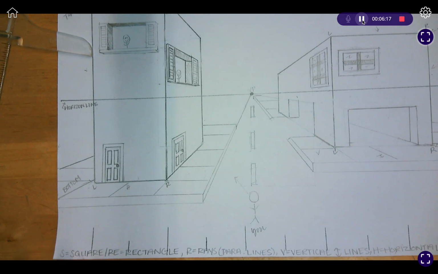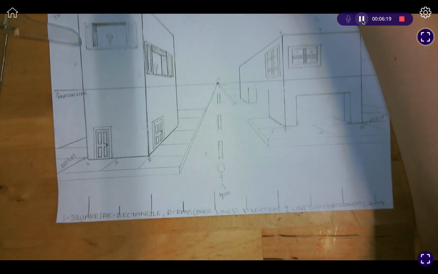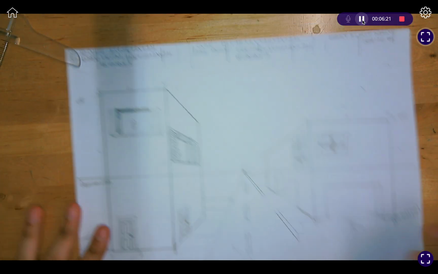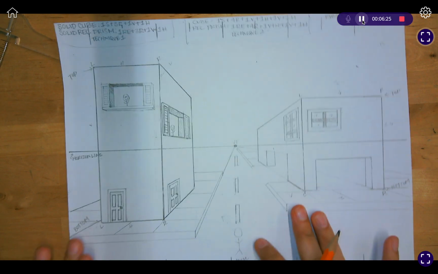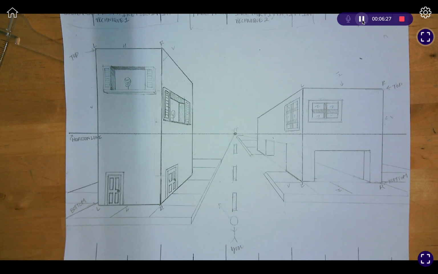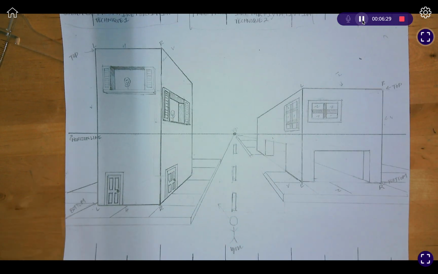Right? And so now we have gone over how to draw sidewalks using the first 1-point perspective technique, right? So now your paper should look like this, plus a few more details.